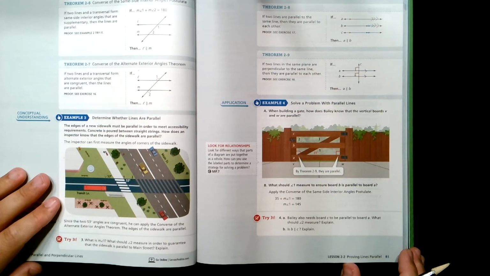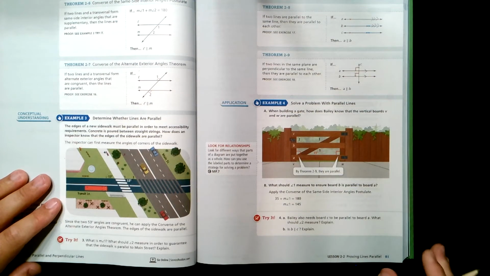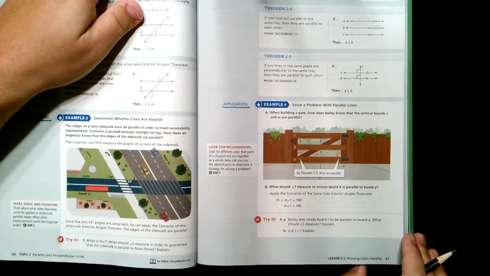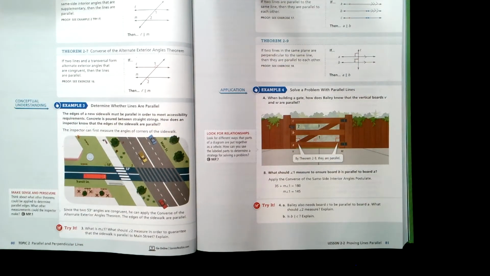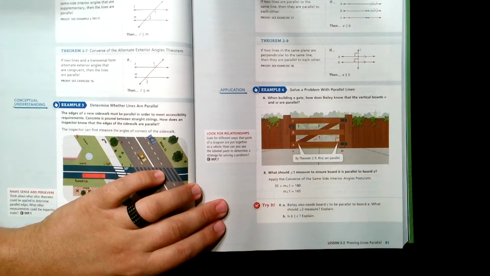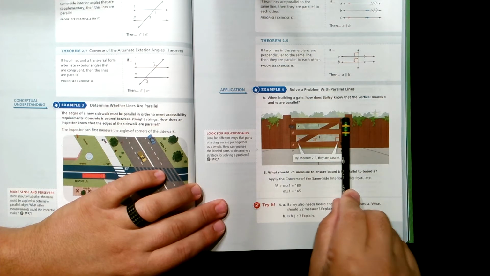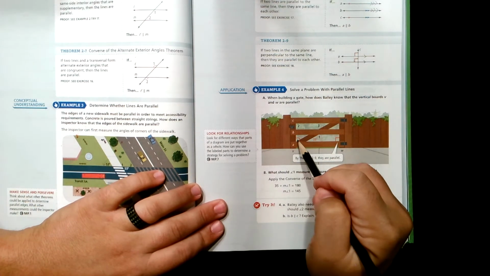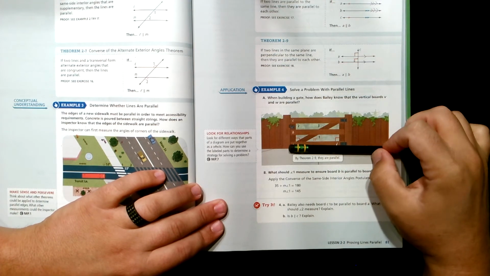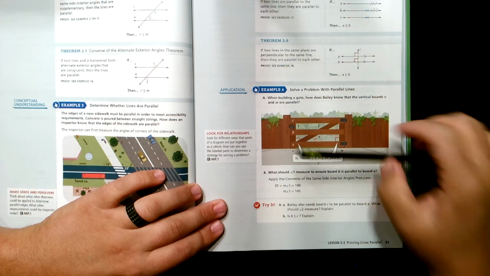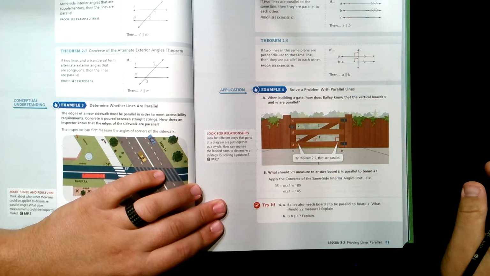All right, example 4. When building a gate, how does Bailey know that the vertical boards, so the up and down boards like this, vertical boards V and W, are parallel? Well, I think it's going to use that theorem that we just talked about right before, Theorem 2.9. So you could see in this picture that this is board V. It goes straight up like that. This is board W, goes straight up. What they're indicating is that both of those boards join board A. Board A is basically your transversal, right? They both join board A at a 90-degree angle.